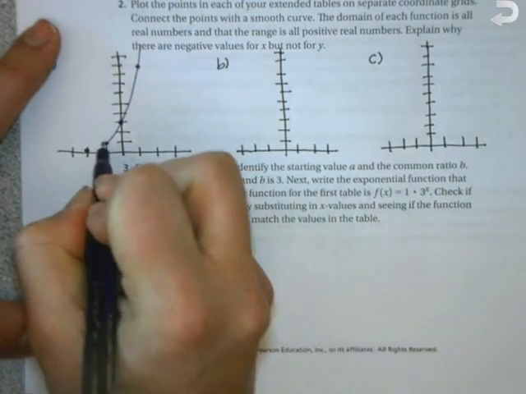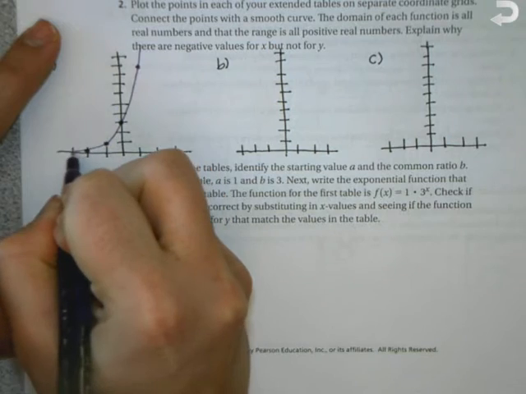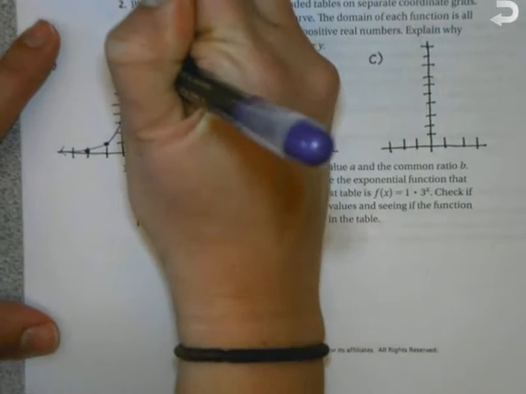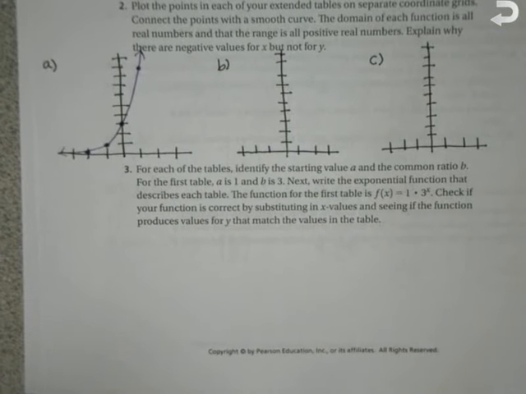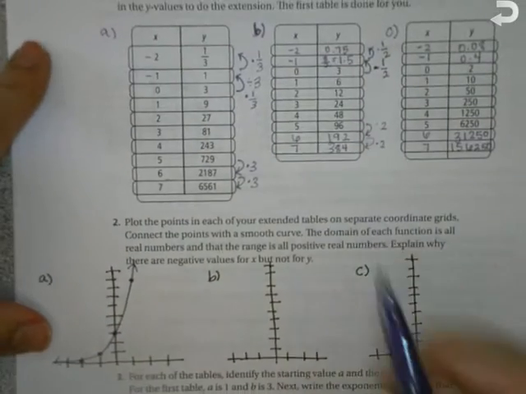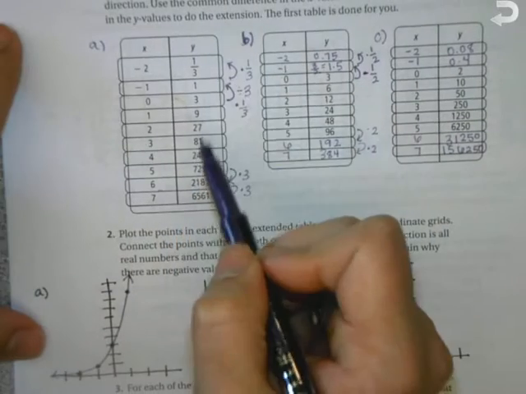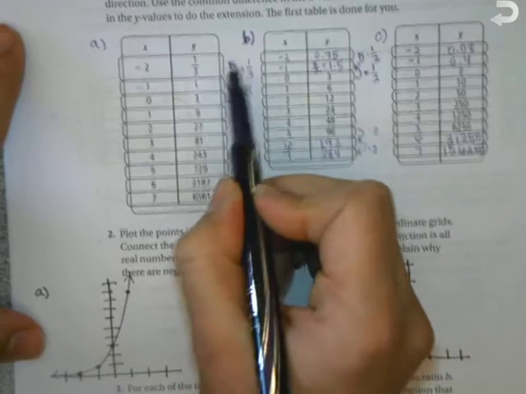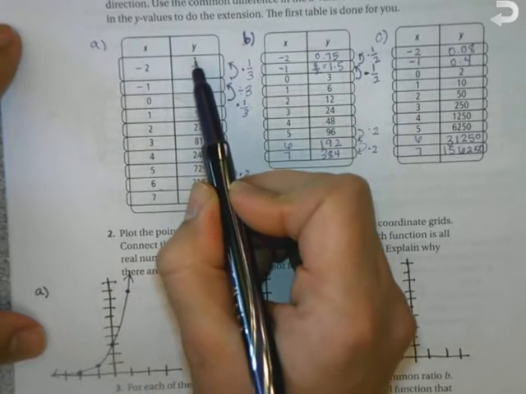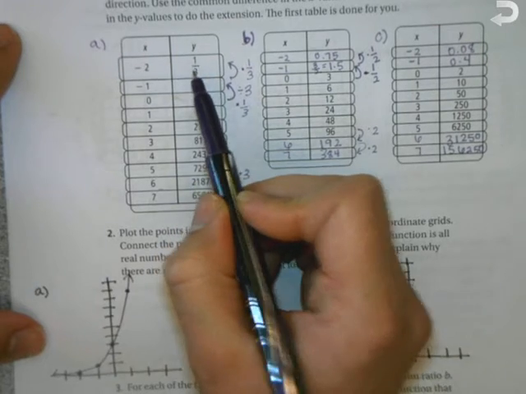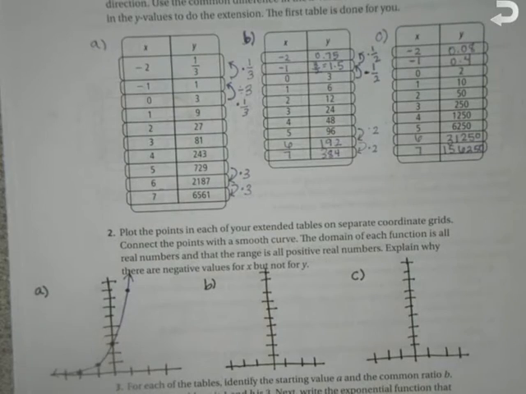And then my question to you is, will this graph ever cross the x-axis? No. Why? Let's think about it. What are we doing to get smaller every single time? Dividing by 3. As long as I keep dividing by positive 3, will this number ever become negative? No, because a negative or a positive divided by a positive is always a positive.